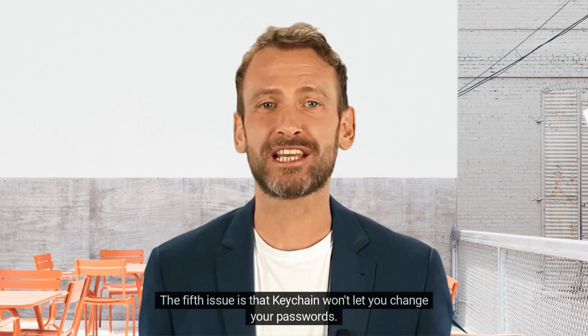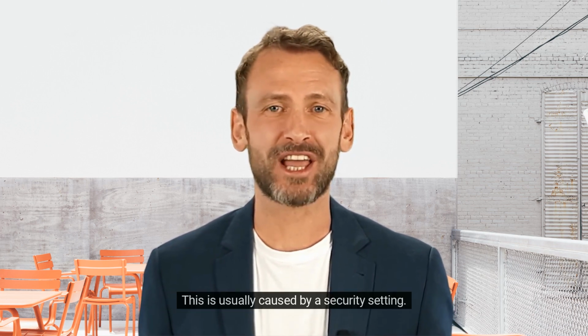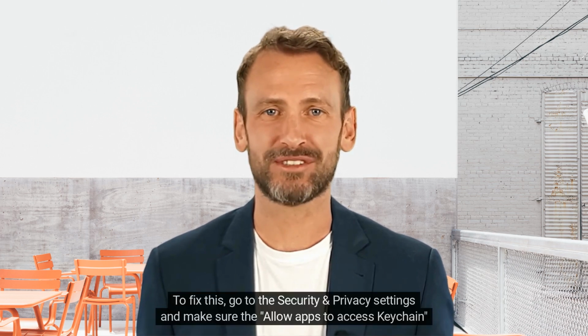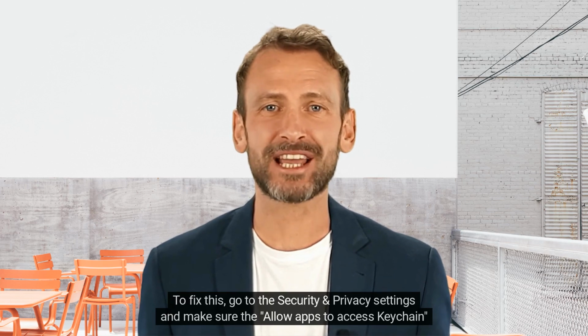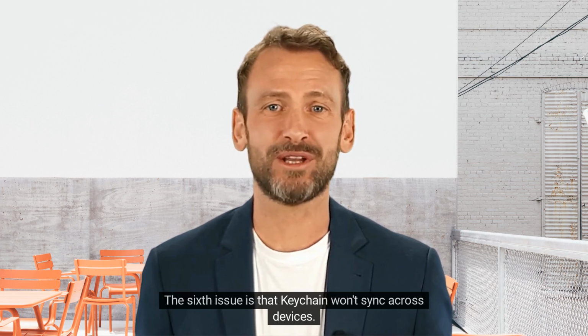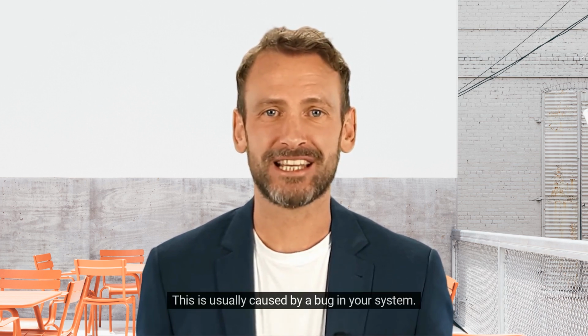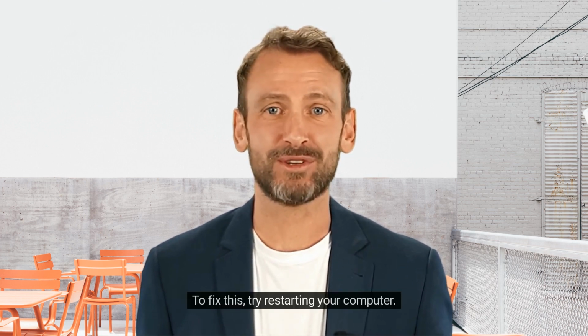The fifth issue is that Keychain won't let you change your passwords. This is usually caused by a security setting. To fix this, go to the Security and Privacy settings and make sure the Allow Apps to Access Keychain option is enabled. The sixth issue is that Keychain won't sync across devices. This is usually caused by a bug in your system. To fix this, try restarting your computer.